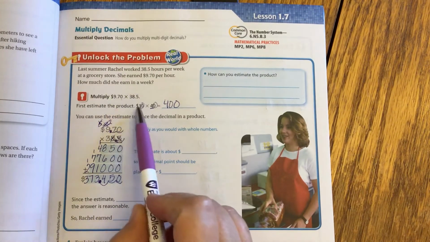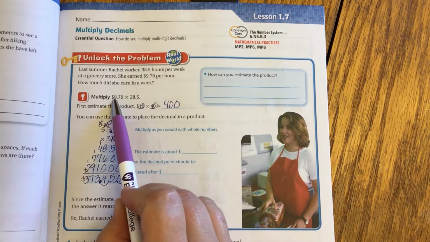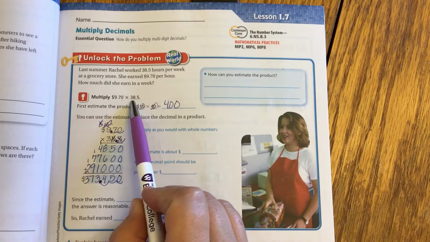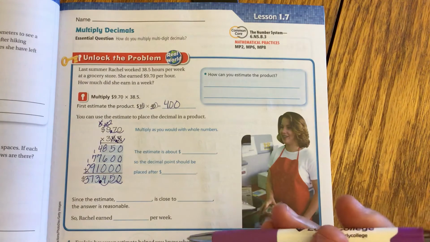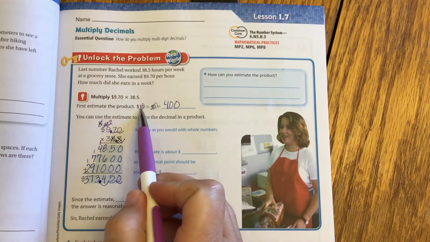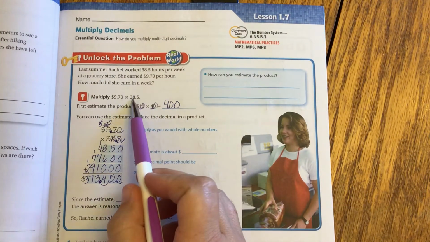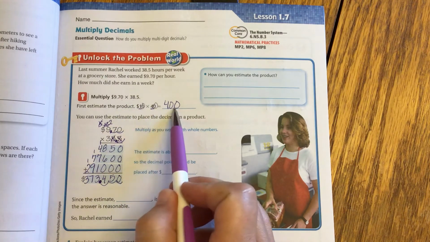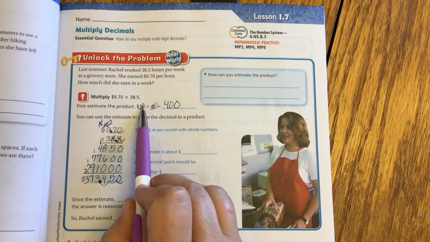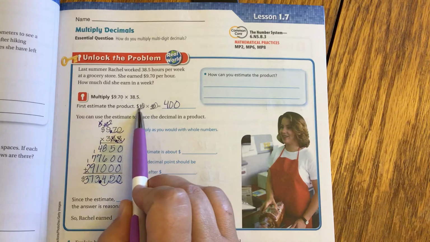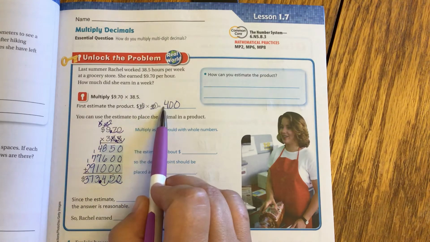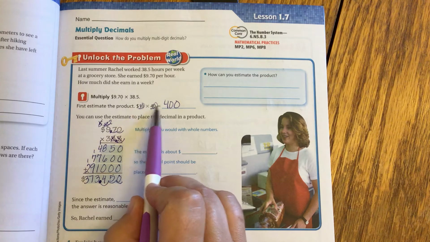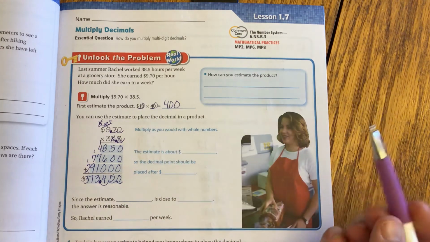So when you're estimating $9.70 times 38.5, 9.7 would round up to 10, and 38.5 would round up to 40. 10 times 40 is 400. Cover up those zeros, times the numbers you see, 1 and 4, and then count your zeros: 1, 2. There you go, 2 zeros.